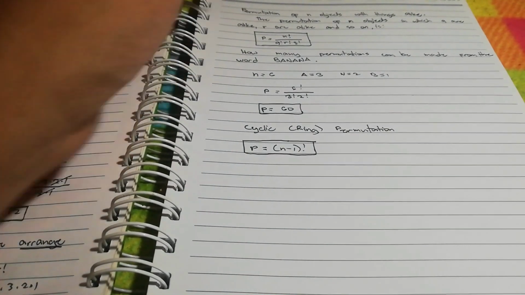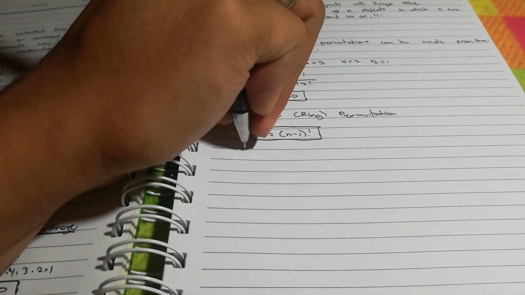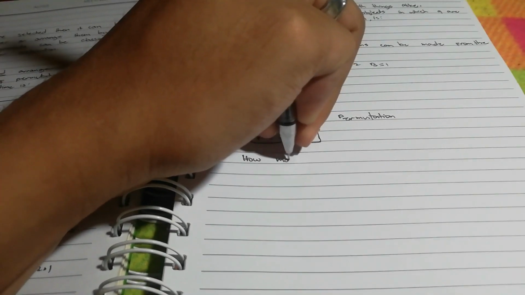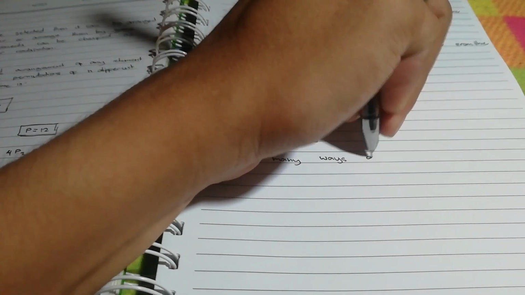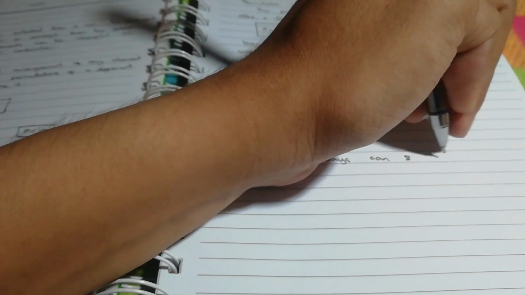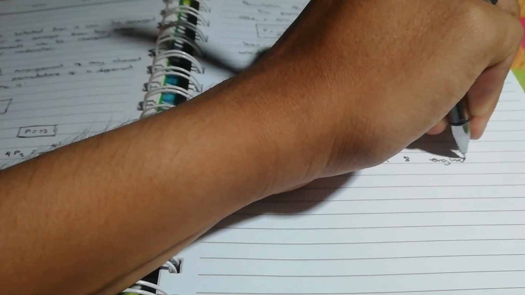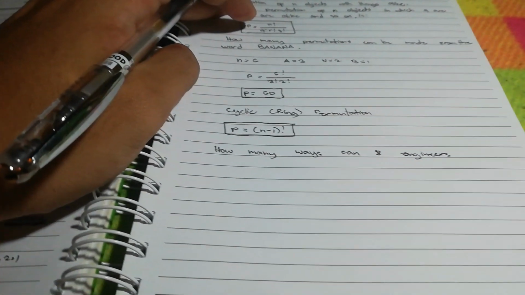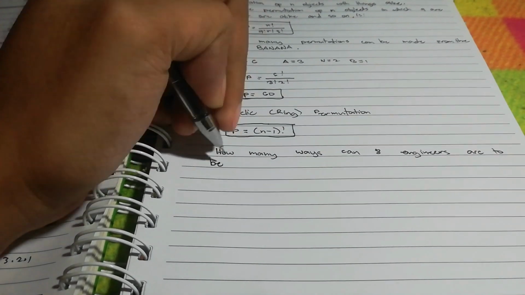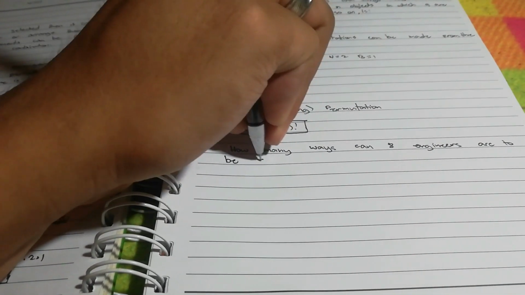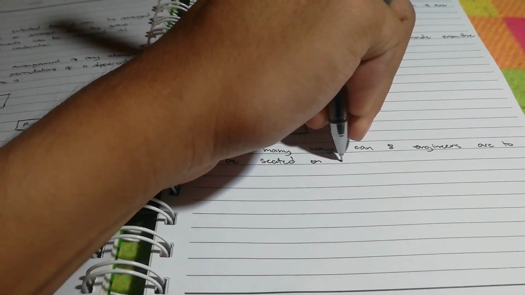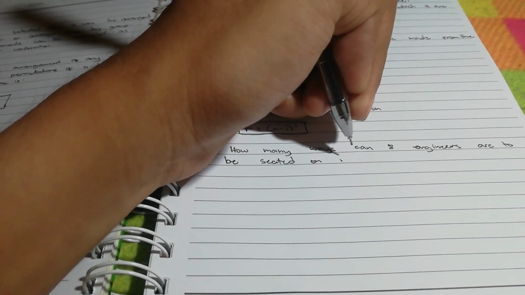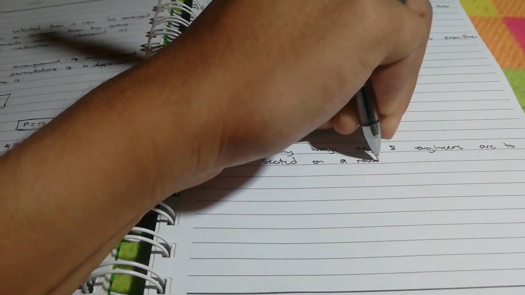So, we have an example. How many ways can eight engineers be seated on a round table?